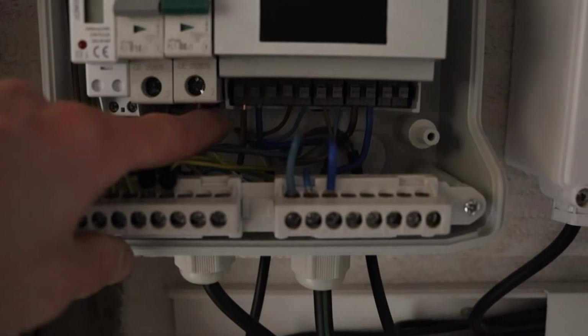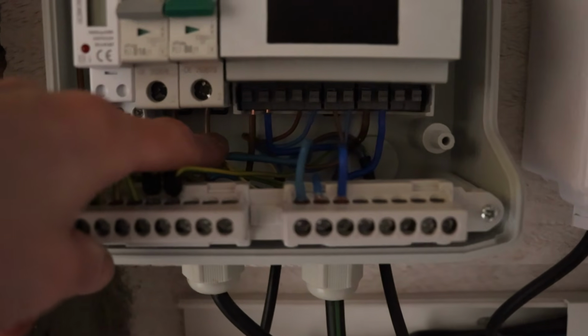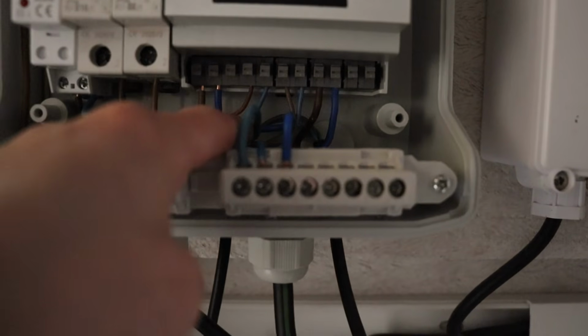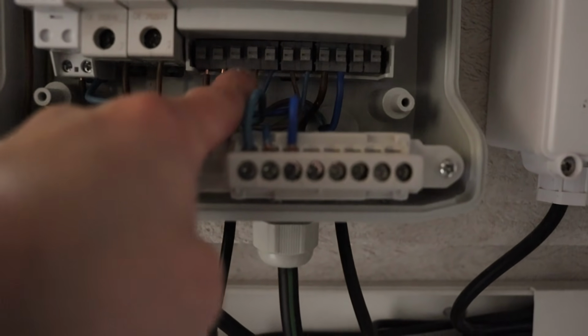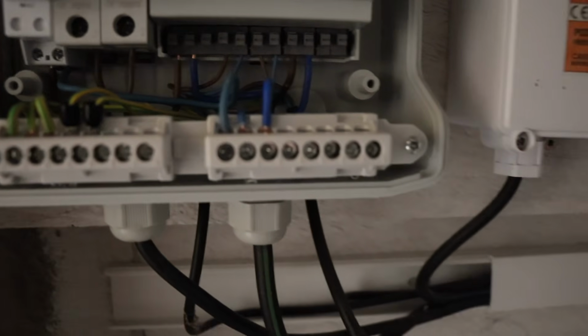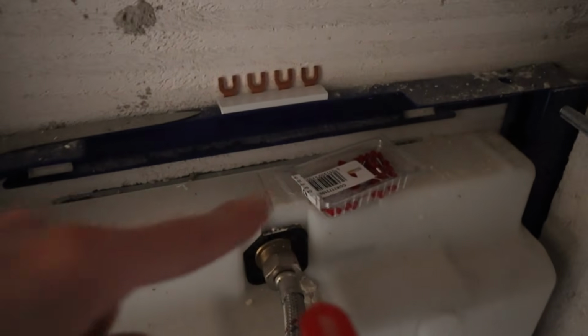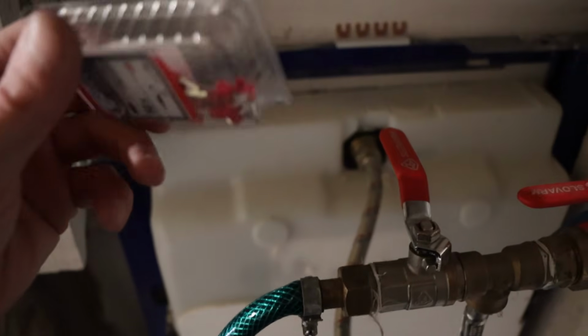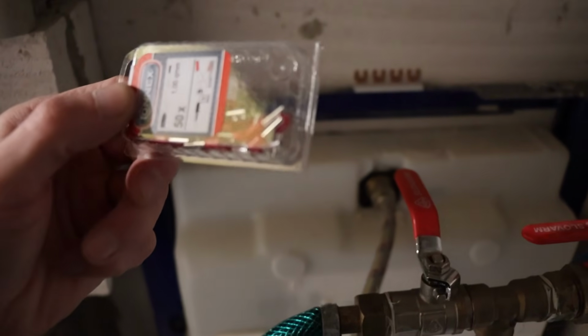So 2.5mm copper was fine, but anything else would be problematic. Also, this is not solid wire, this is like cord, I guess you can call it. I tried to use ferrules. I was not able to put them in, but probably I just wasn't trying hard enough.